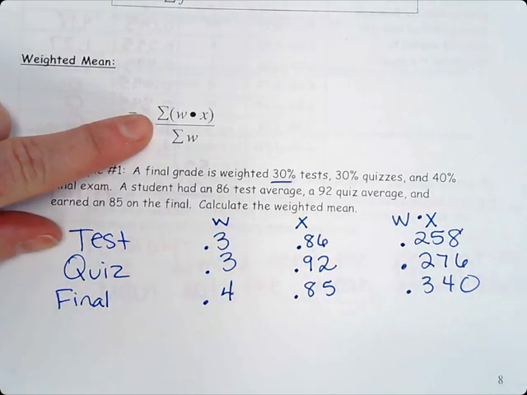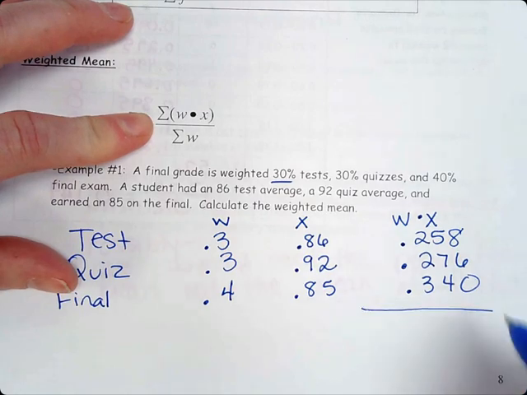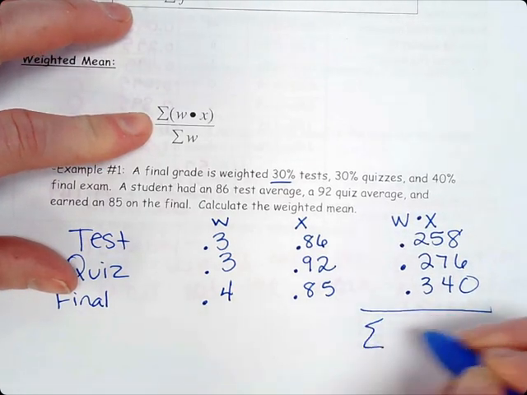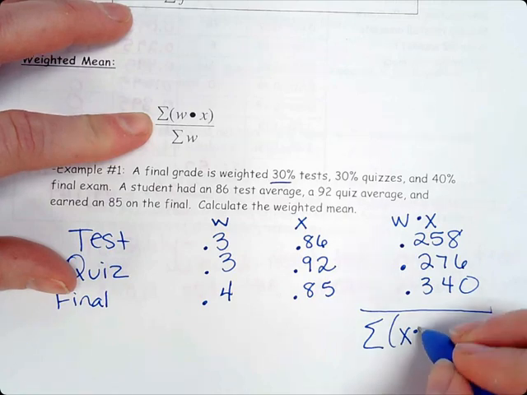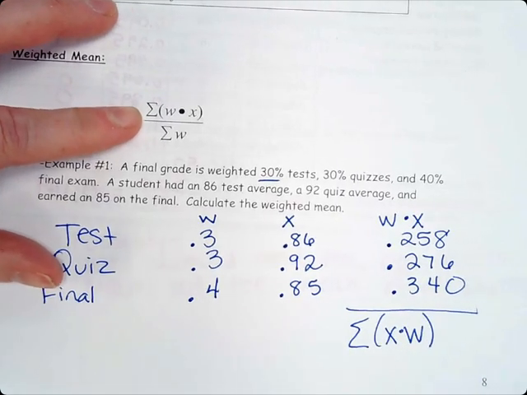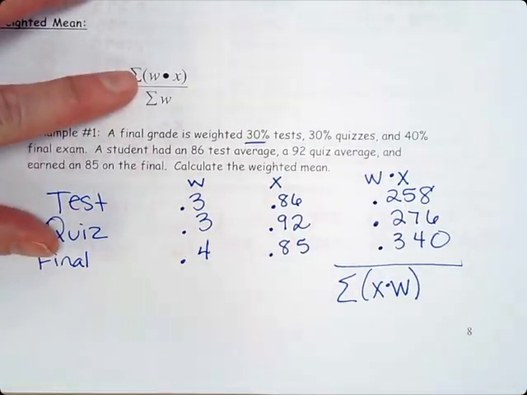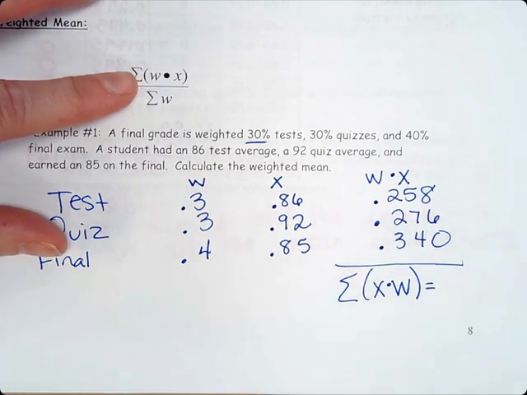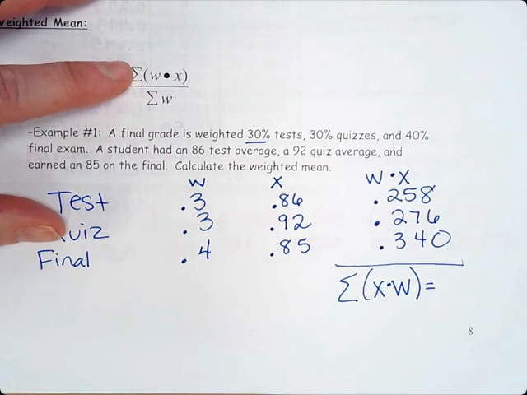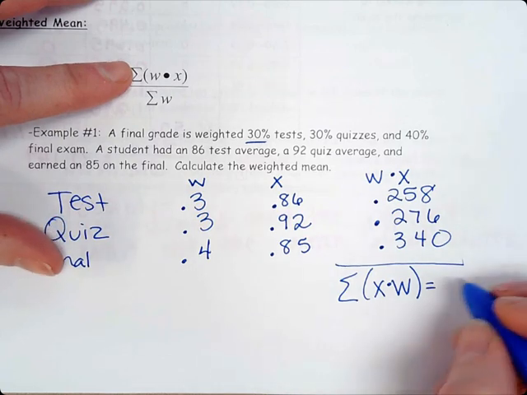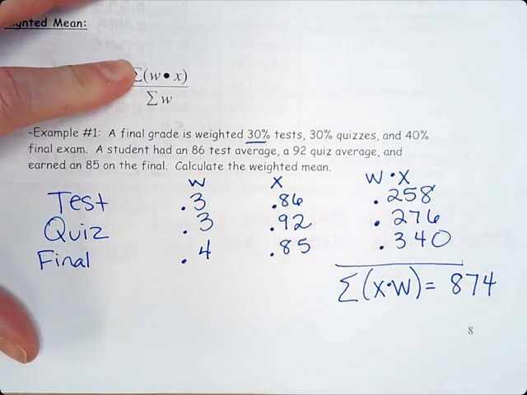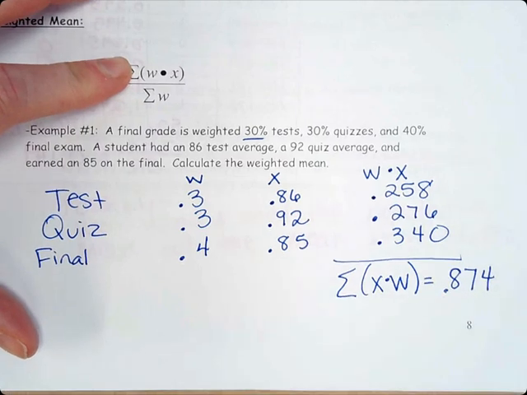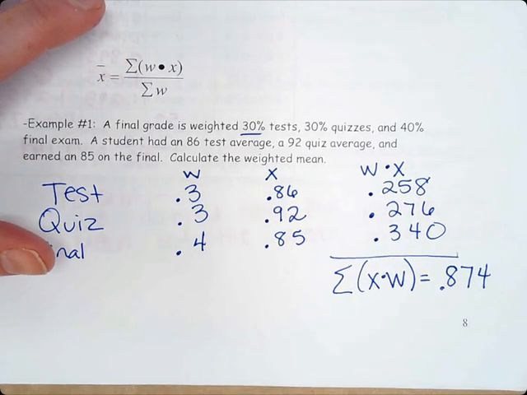Okay. And then we want to find the sum of that. So we are going to add these. So find the sum of w times x, but either way, still means the same thing. So we add those up. 0.874.